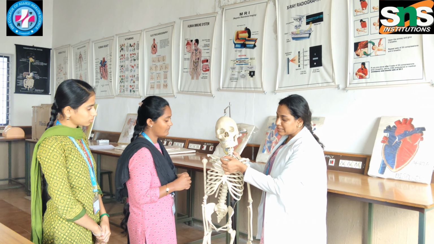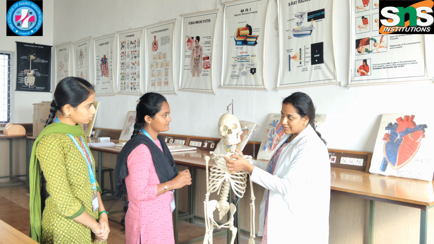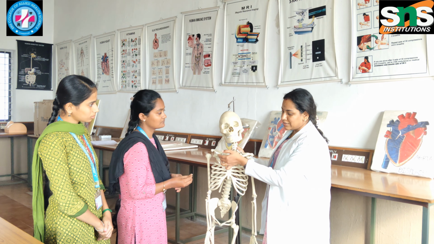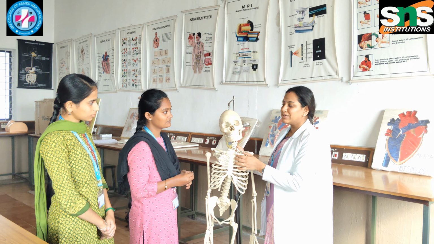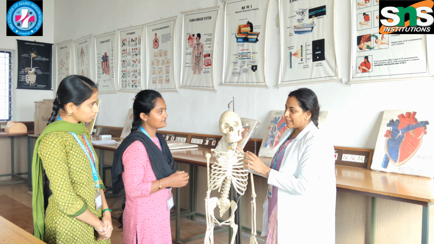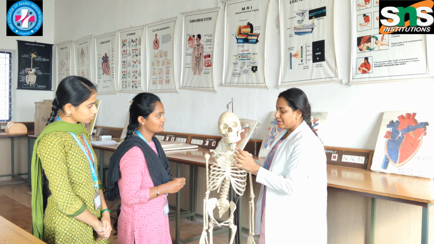What is present on the medial surface is called the costal groove. The costal groove is present on the inferior surface. What is the function of that costal groove? Blood supply. It carries the blood supply of the clavicular part.